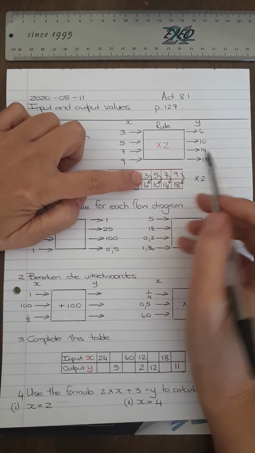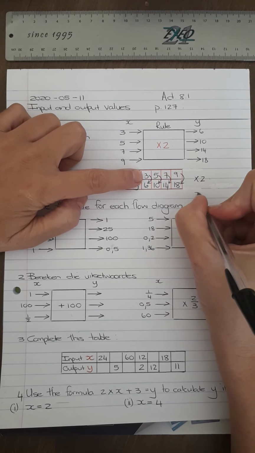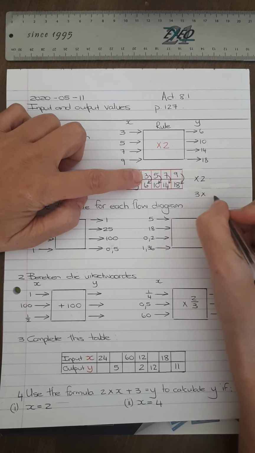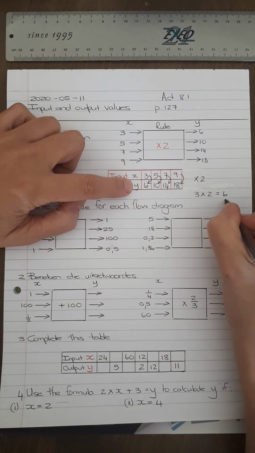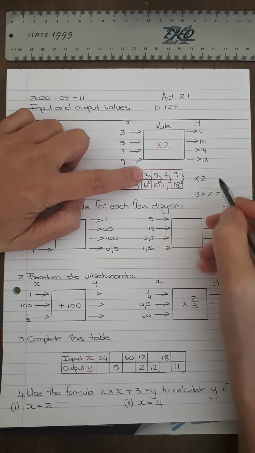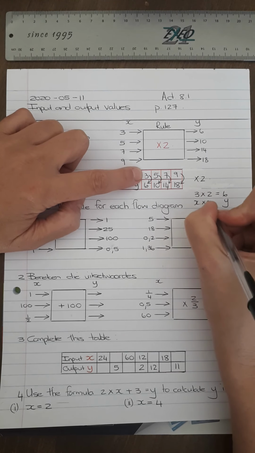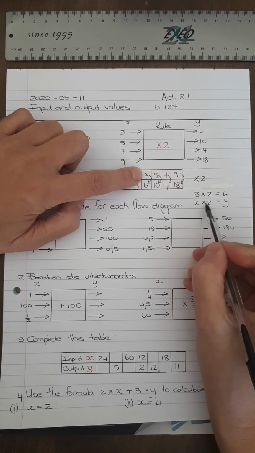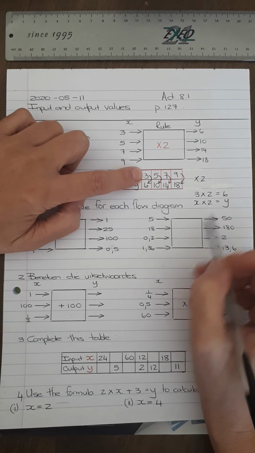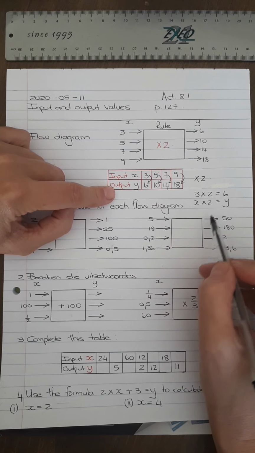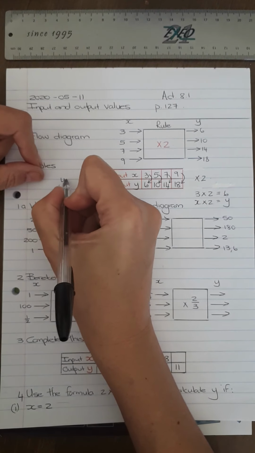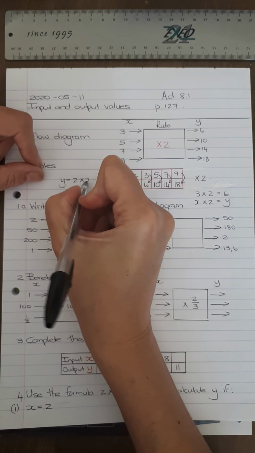So I just say 3 times 2 equals 6. 6 is a y value, and the 3 is an x value. So I have x times 2 equals y, and that's how I get to my rule. Y equals 2 times x.